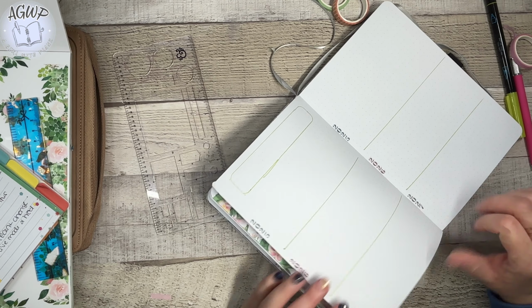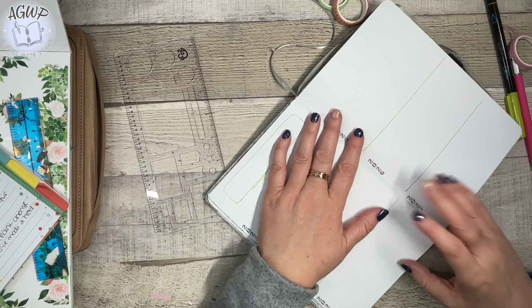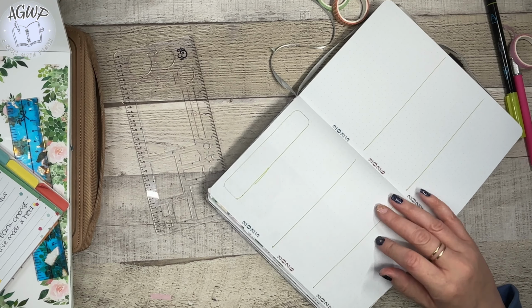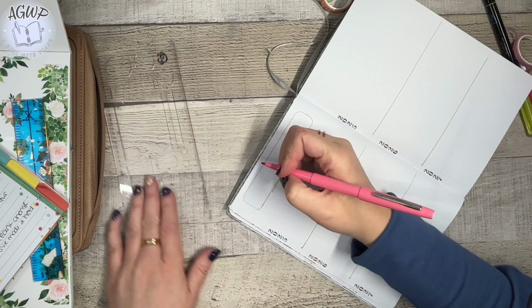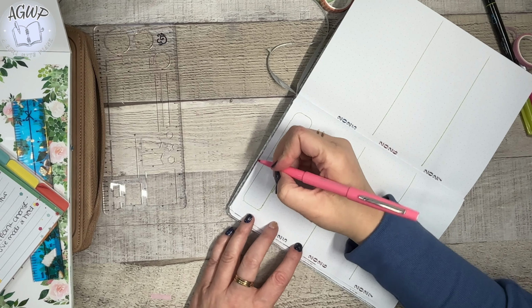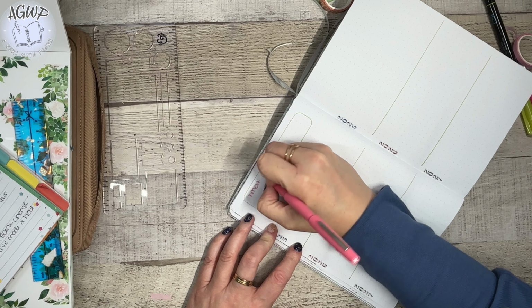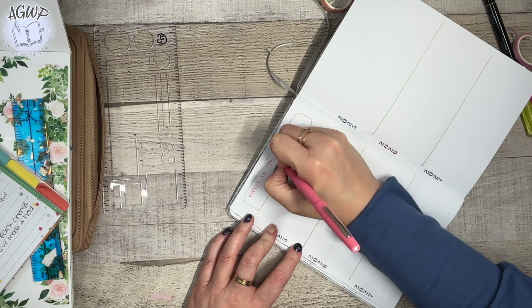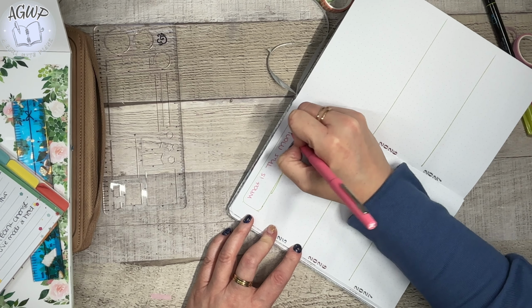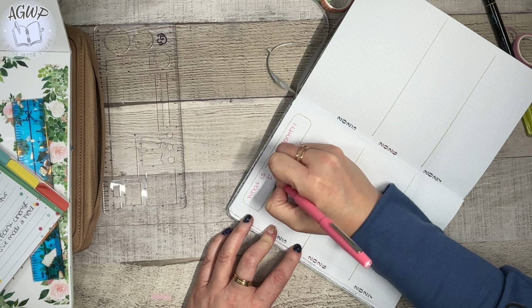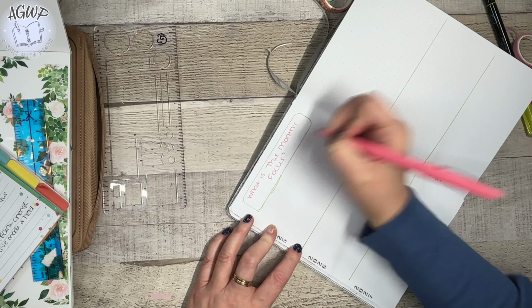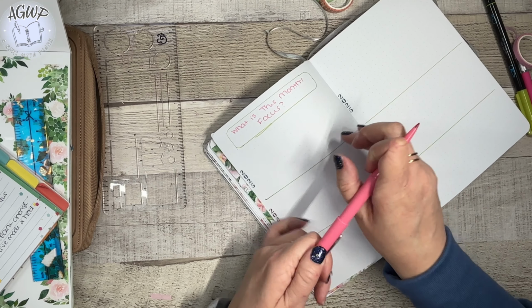I would kind of like to write in a dark pink. I was so boring last month with the colors that I want to be fancy this month. So, what is this month's focus? Okay.